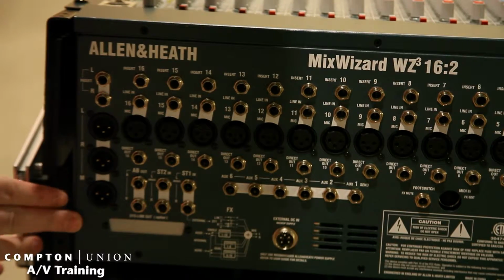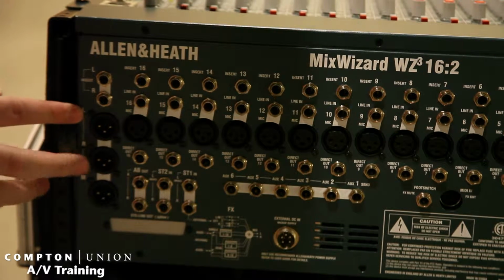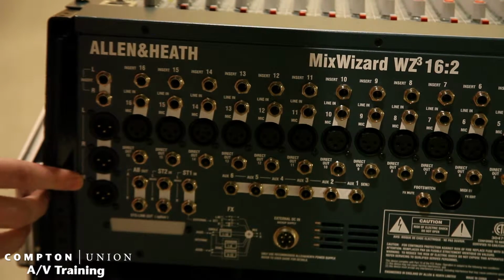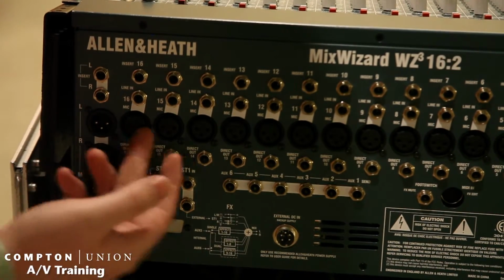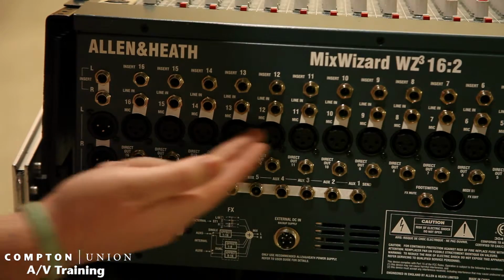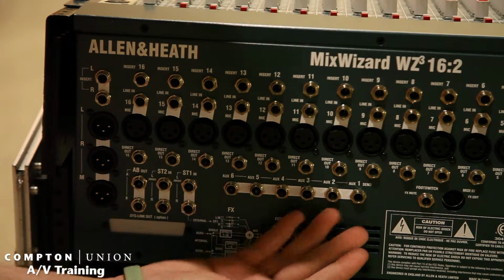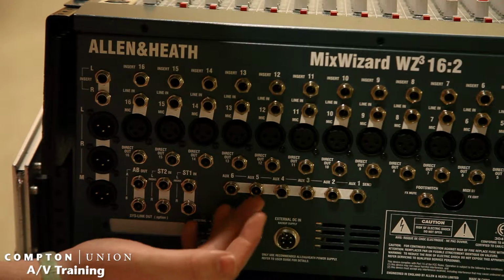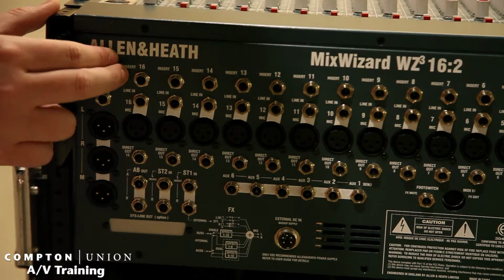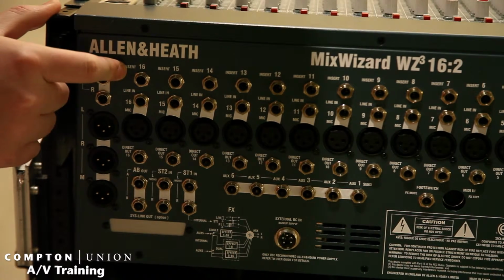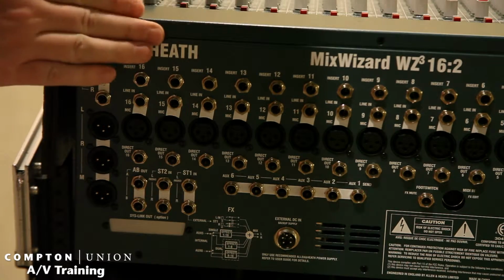On the back of the MixWiz, you'll notice that here we have the L, R, M. These are our left and right outs and our mono out. Also, these are where your XLR channel ins are located for all your channels. Your aux outs are right underneath here. We have 1, 2, 3, 4, 5, and 6 out. At the very top of them are the inserts. You'll use these for inserting a compression unit on any of the lines that you would like.